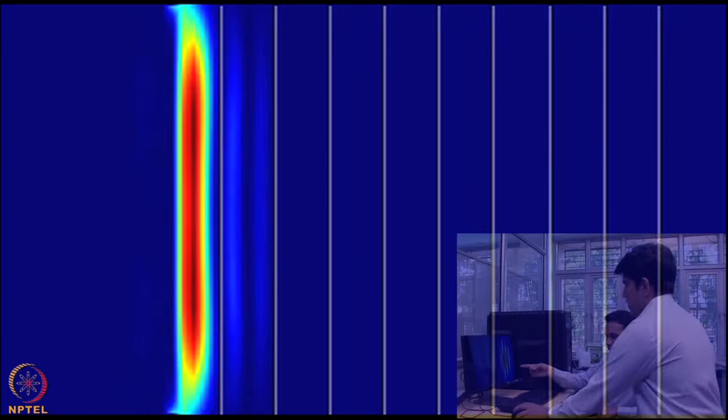In this case, you will observe that some part will be transmitted to successive layers, and that will again get reflected from that layer. So that's what is happening in this case. You have something coming, and then it's getting transmitted, and then it's getting reflected from the second layer. So it will get transmitted here.